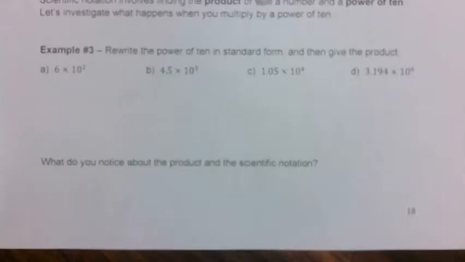So now that we have a better understanding of powers of 10, let's see how they can help us with scientific notation. Scientific notation involves finding the product of a number and a power of 10. Let's investigate what happens when you multiply by a power of 10. In example 3, rewrite the power of 10 in standard form and then give the product.